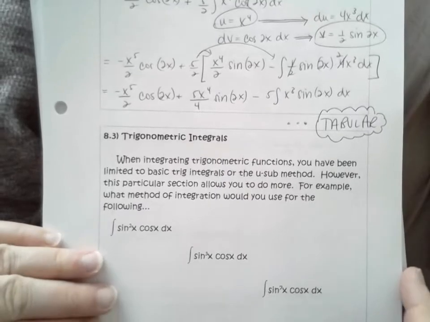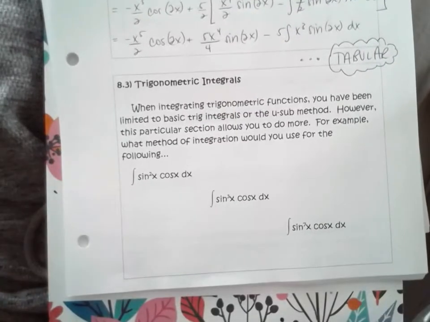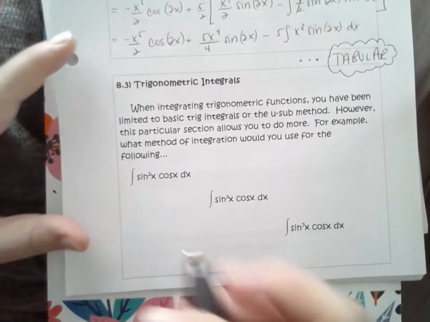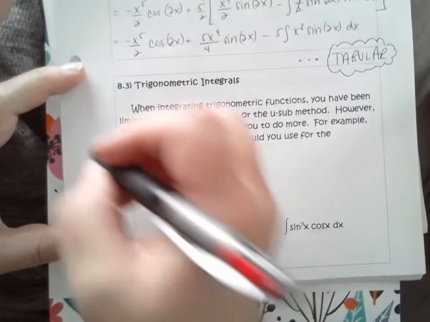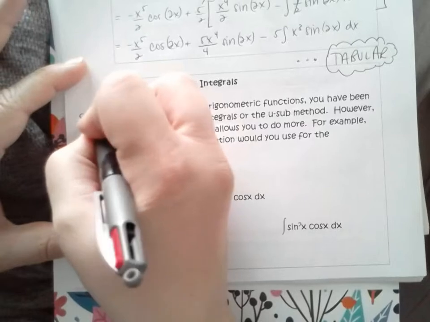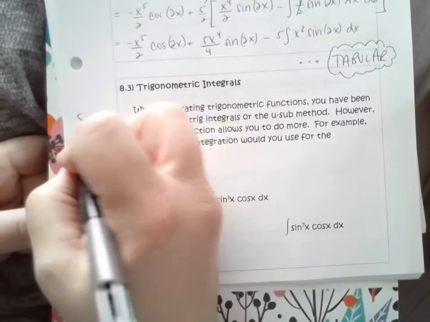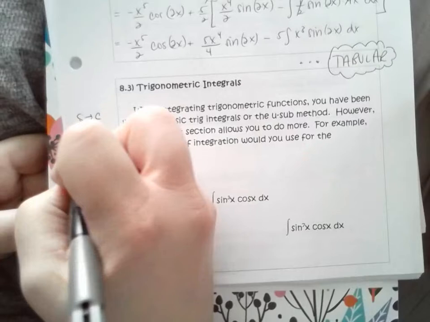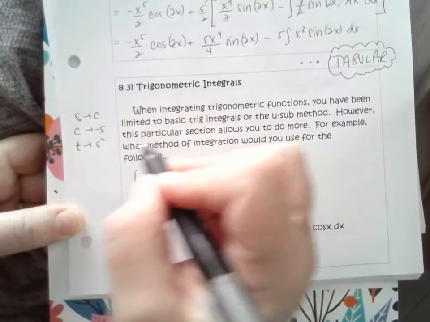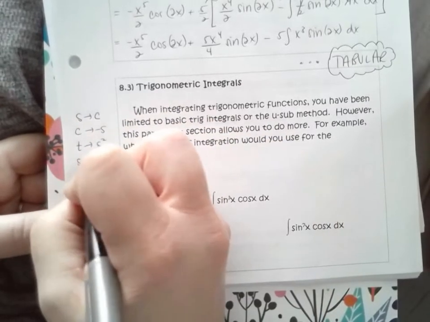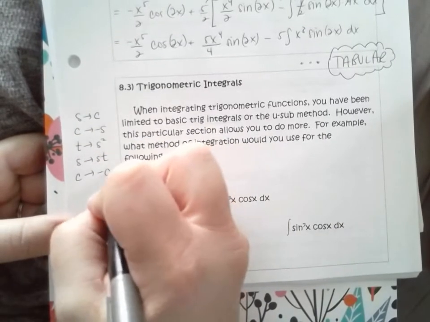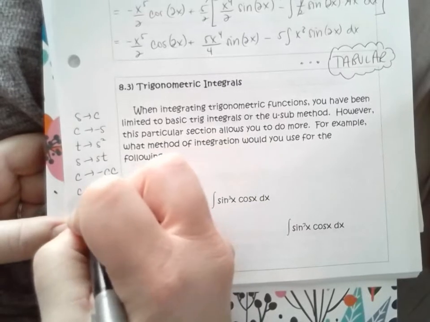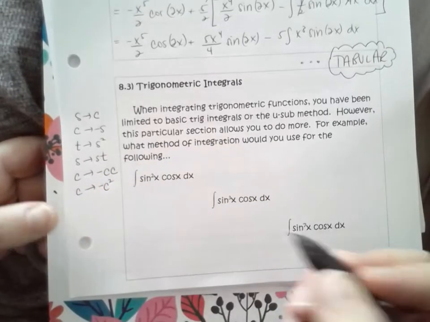So, trig integrals. In order to do trig integrals, you really need to understand your trig derivatives, and I've been pressing that since the beginning. So I'm going to write a reminder, probably pretty often throughout the lesson, that the derivative of sine is cosine, the derivative of cosine is negative sine, the derivative of tan is secant squared, the derivative of secant is secant tan, the derivative of cosecant is negative cosecant cotan, and the derivative of cotan is negative cosecant squared.